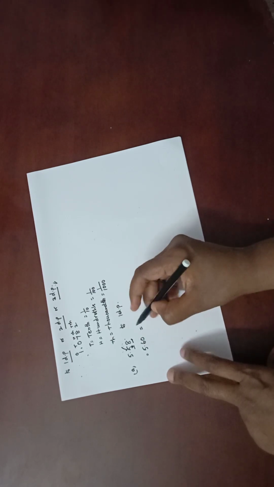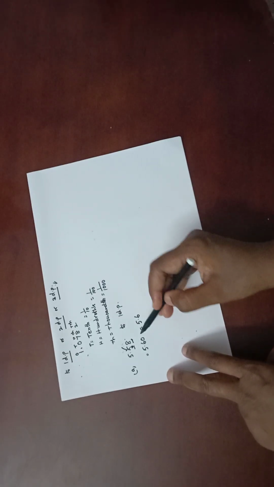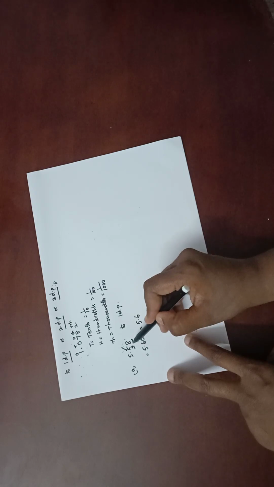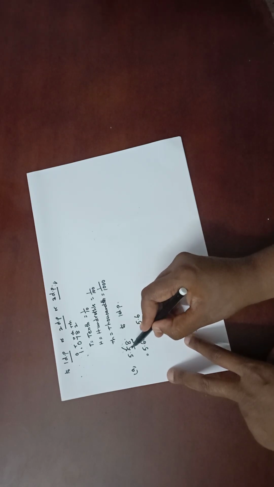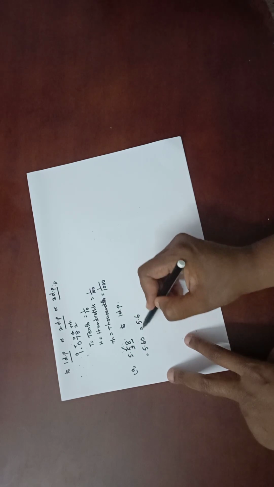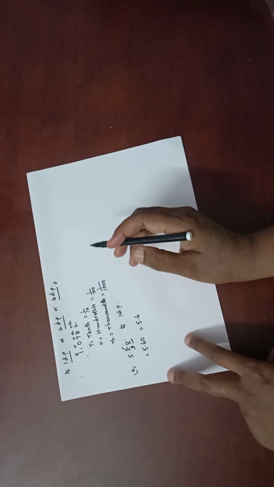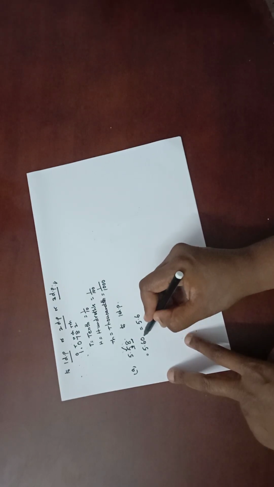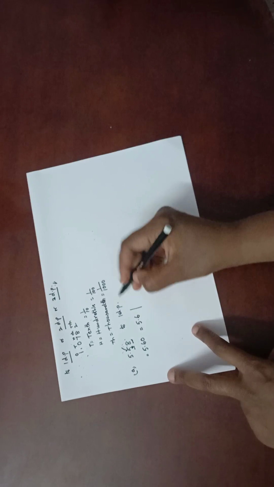So 5.60 is equal to 5.6 because after any decimal digit, a 0 doesn't have any value. So 5.60 becomes 5.6.